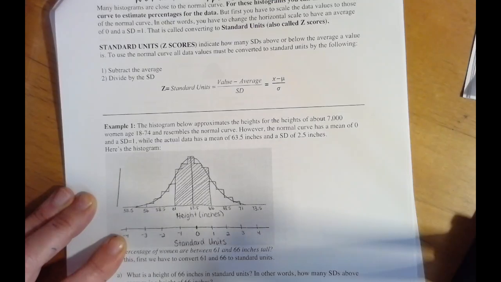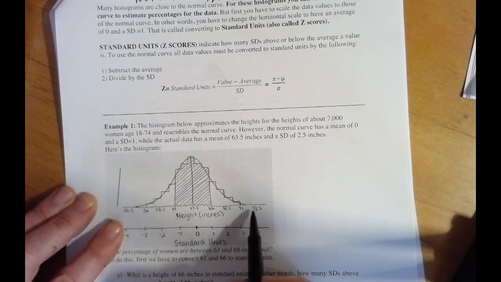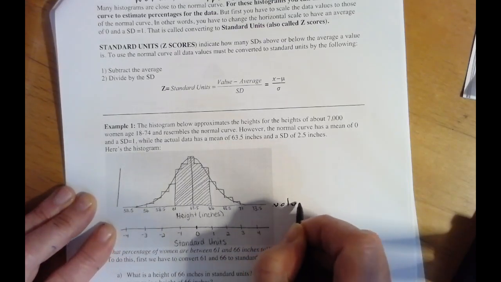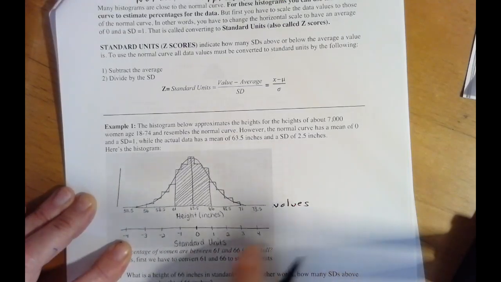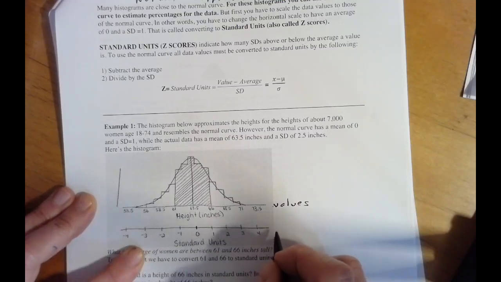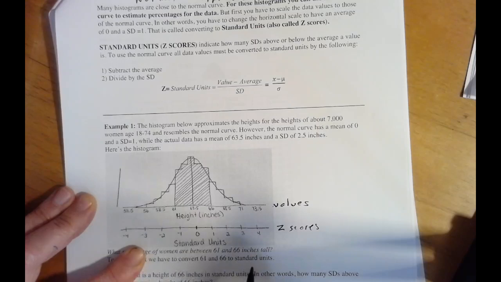So if we want to use the normal curve and use our 1, 2, 3 rule and easily look up areas under the normal curve, we have to translate this axis, which is actually in real values, here it's inches, into what we're calling z-scores, standard units. They have no units. They just tell you how many standard deviations you are above or below average.